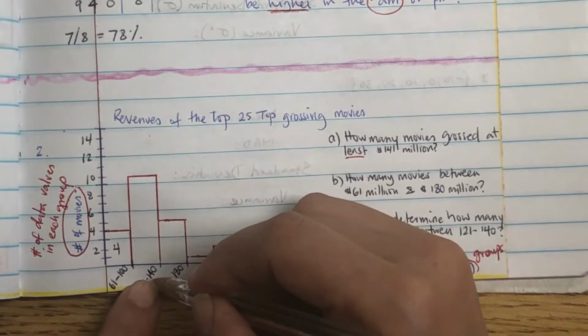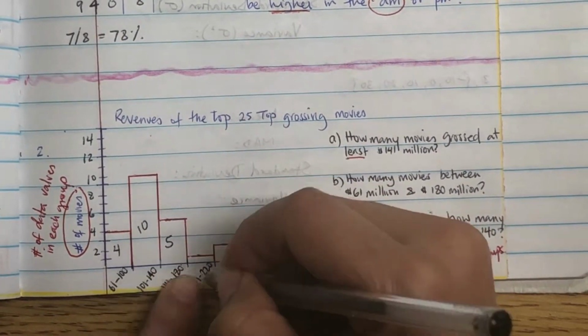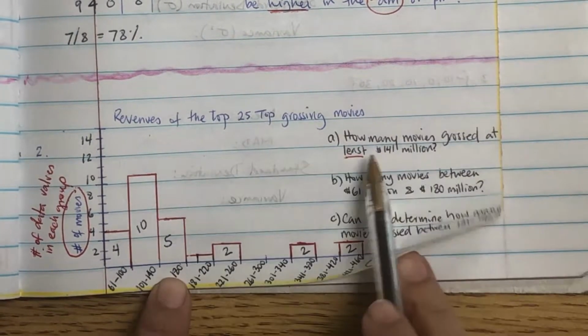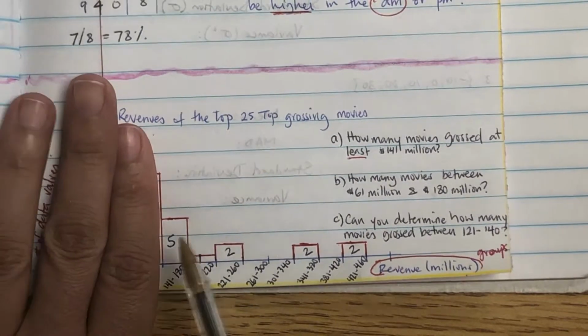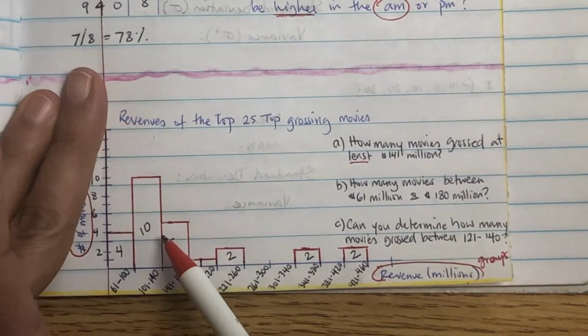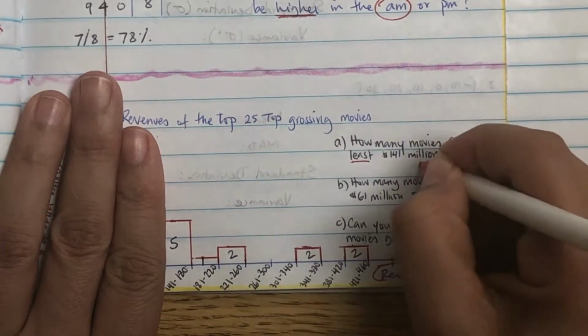All right, looking at another example. First they fill in how many are in those boxes. That one's 2, and that one's 2, and that one's 2. All right, how many movies grossed at least 41? So find 41, then add up all those numbers. So that's how many got at least 41. So that's going to be 12.